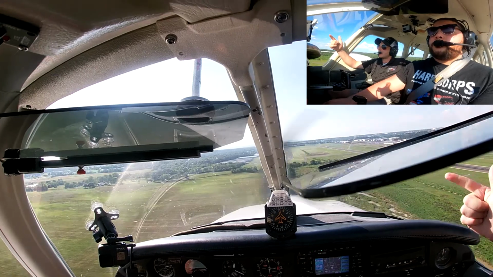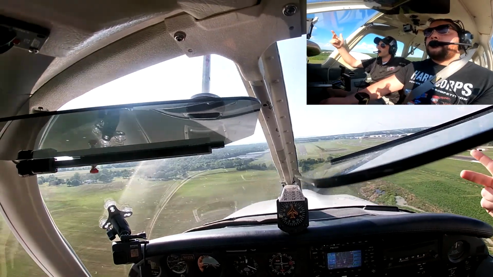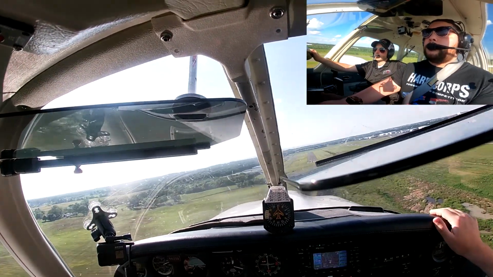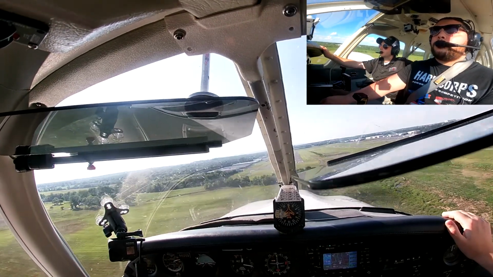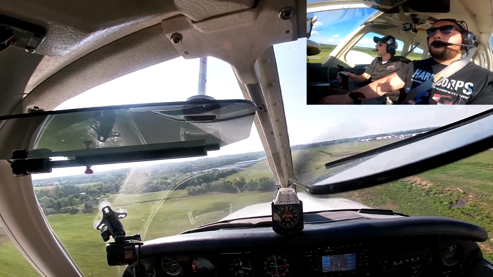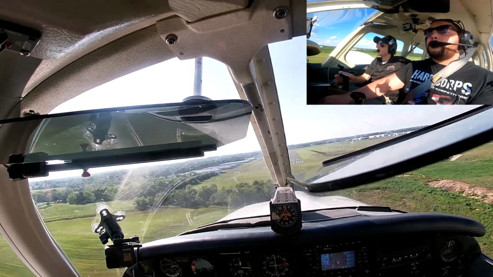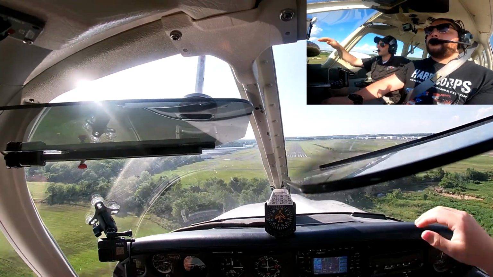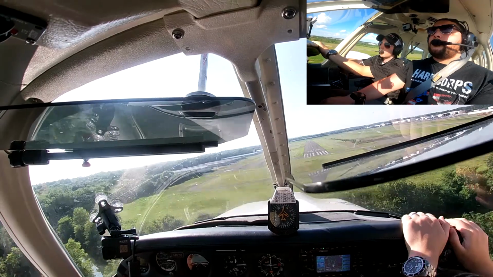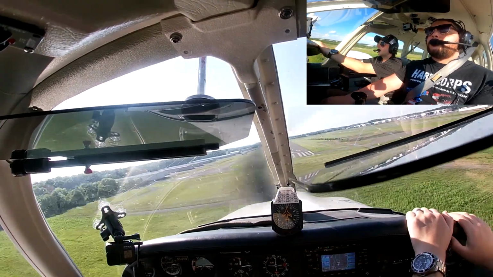65 knots, trim the plane, power for controlling your sink rate. Hand off the yoke. Not too bad. Mass traffic, Archer 41209, short final 34 left for the touch and go. Mass traffic. Alright, so you're at 65 knots, very good. Line up with the runway.